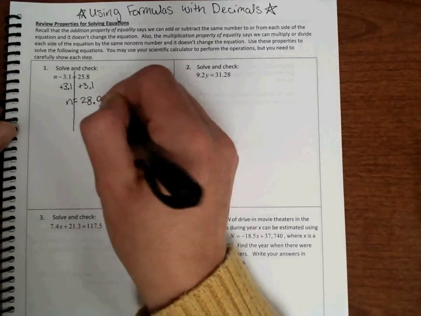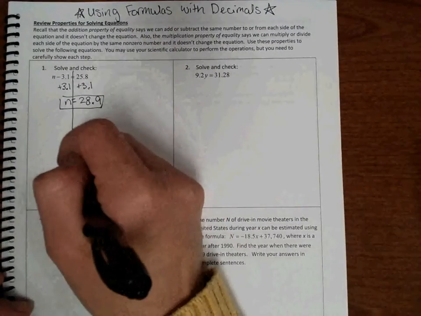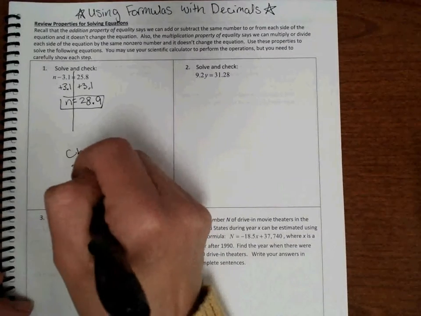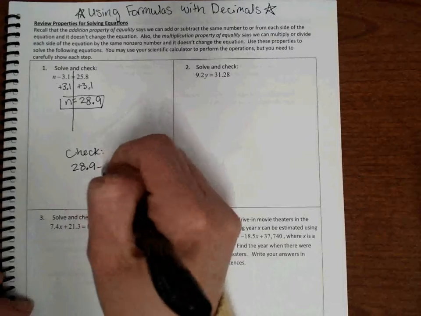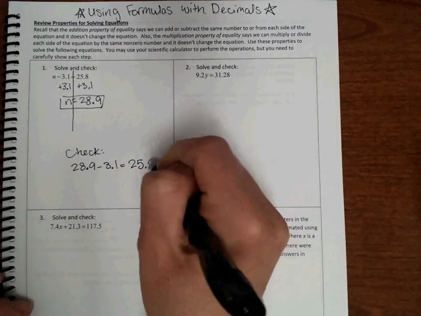You definitely want to have a calculator out for this activity. To check it, put it back in for n, so I get 28.9 minus 3.1. And I just want to see, does that equal 25.8? So you can easily check that on your calculator.